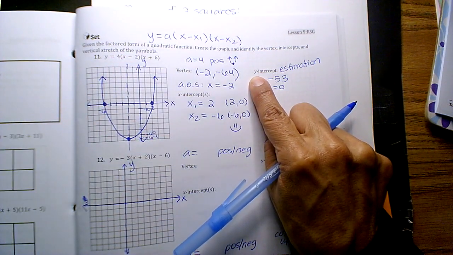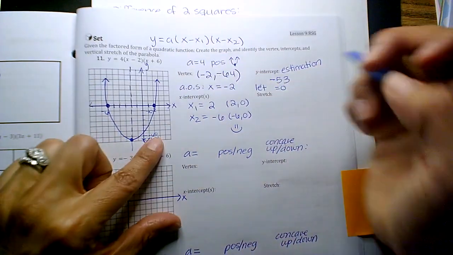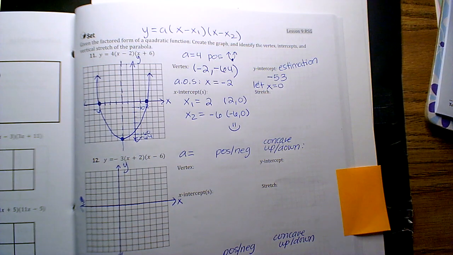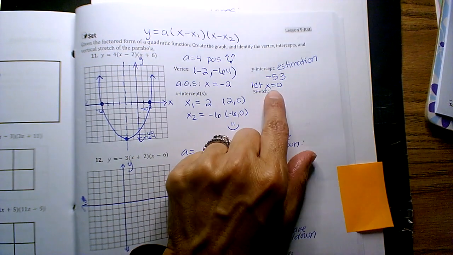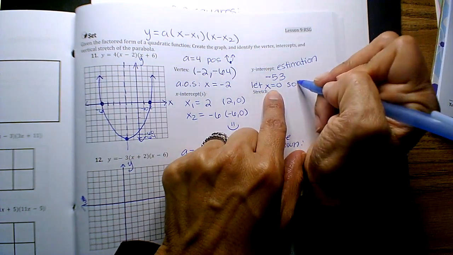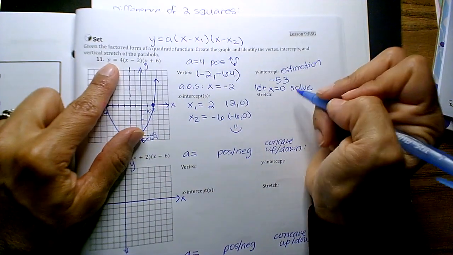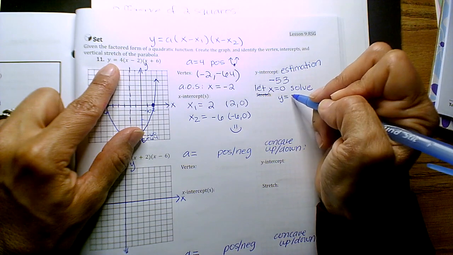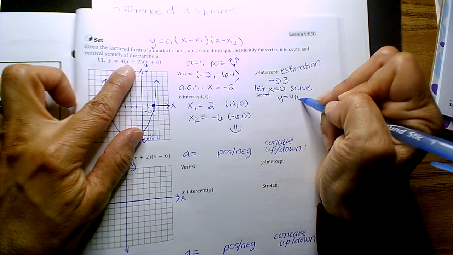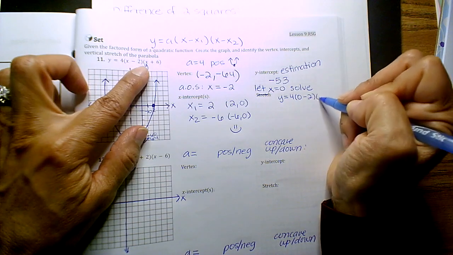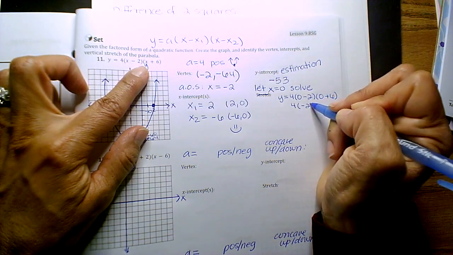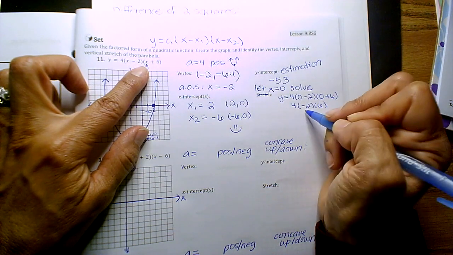X and Y, right? So if you want to find the y-intercept, let x equal 0. Now let's see if Joey and I got a good estimation. Let x equal 0 and solve. So what do I get? y equals 4 times (0 minus 2) times (0 plus 6), so 4 times -2 times 6.